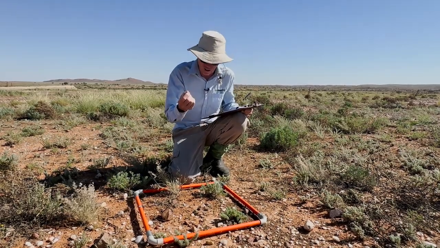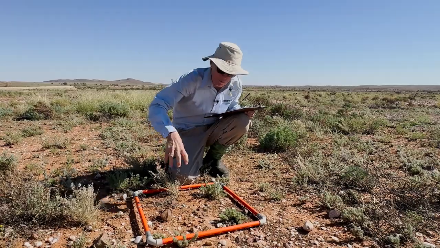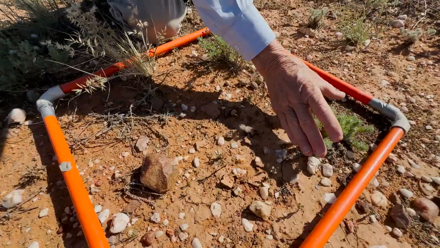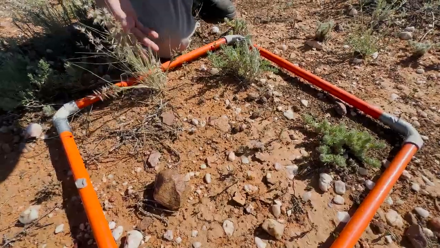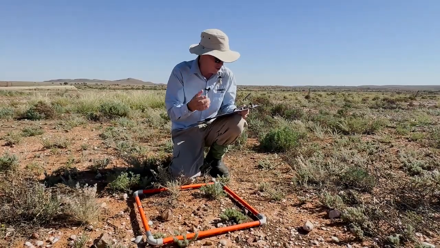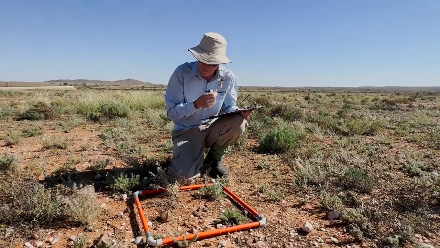Plant foliage cover, the cover looking from above, and the basal cover, the actual cover of the butts, is also critically important because the more cover that you have, the more resistant to erosion you have.